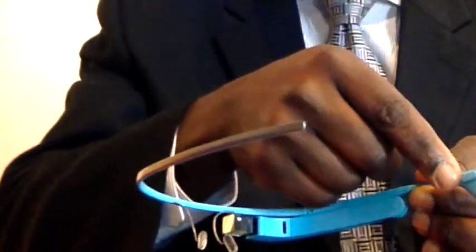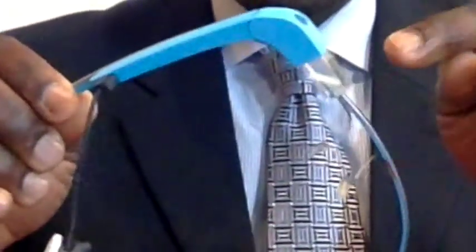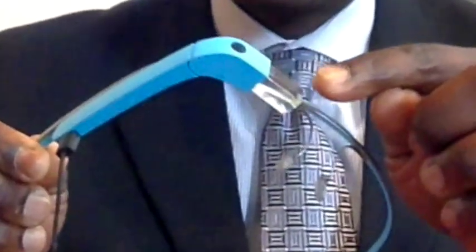It has a little speaker here, and it consists of a computer component around here. As you can see, there is a glass display. Google Glass connects to my smartphone, and currently what I'm doing is I'm screencasting.